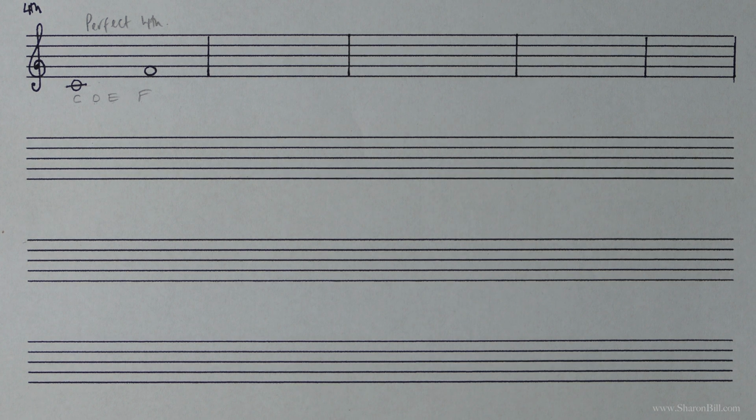Now fourths, fifths and octaves are all perfect for that very reason, and they were favoured in medieval music. However, from the 1600s onwards we decided that that pure open sound was too bare for harmony, and so we changed from calling it a perfect consonance and we just refer to them now as perfect intervals.